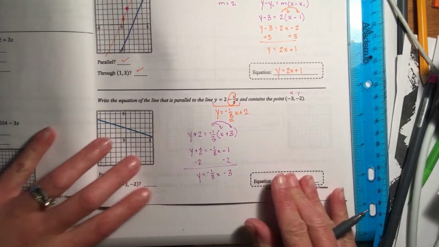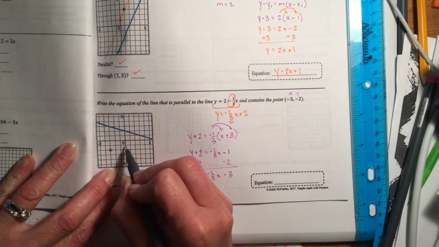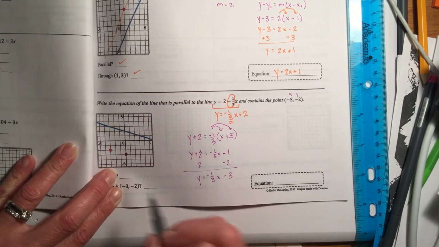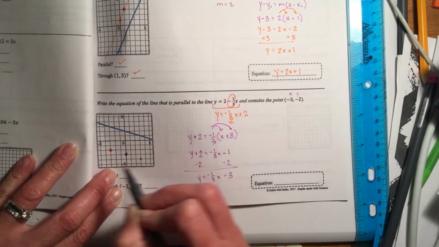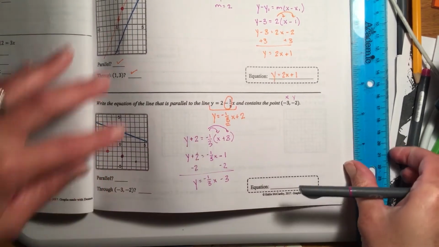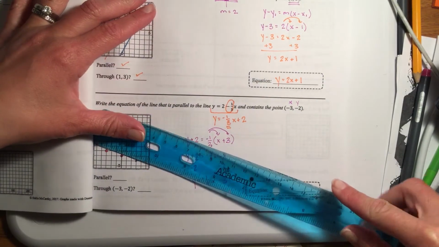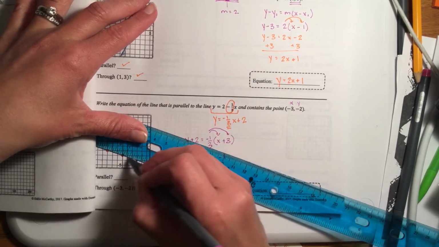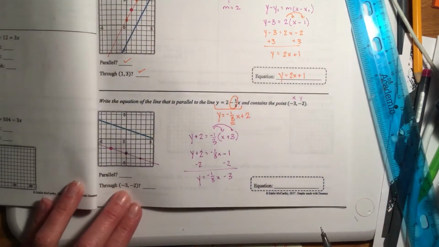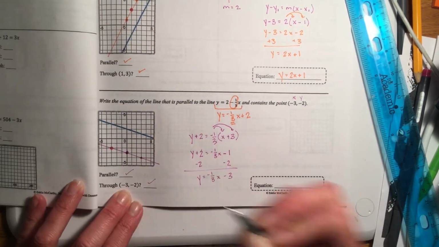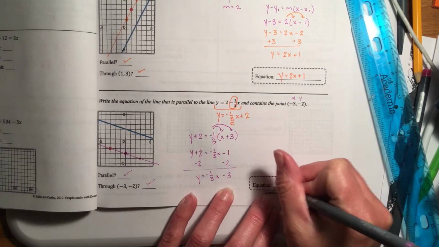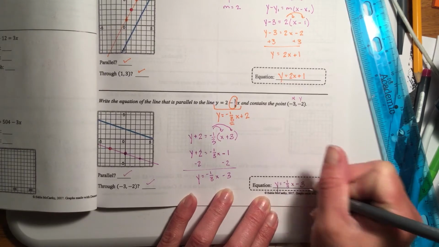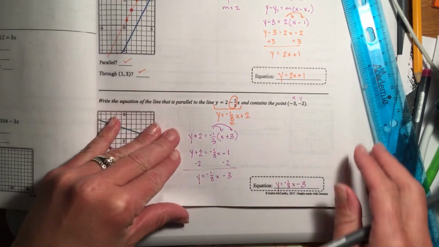So let's check our graph here. I go to -3, 1, 2, 3. My slope is down 1 over 3 or up 1 over 3. I think you guys can see that it is going to go through our point and it's going to have the same slope. Parallel, goes through our point, our equation's y equals negative 1/3 x minus 3. Okay.